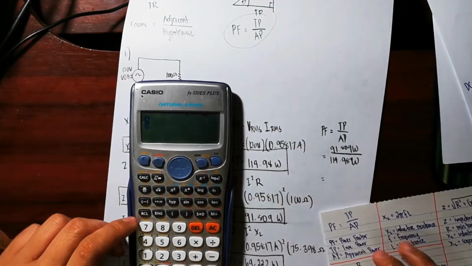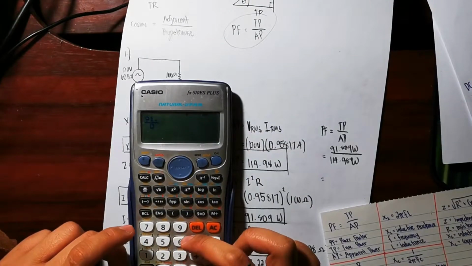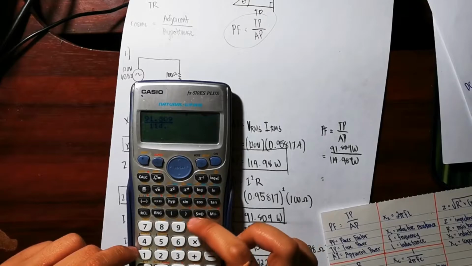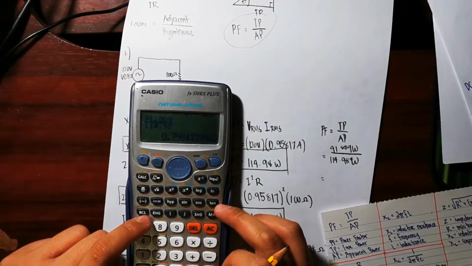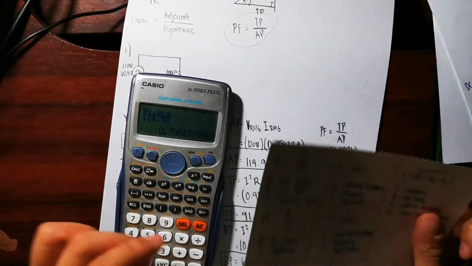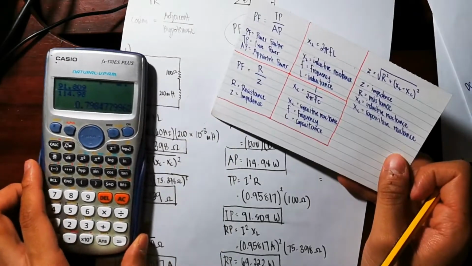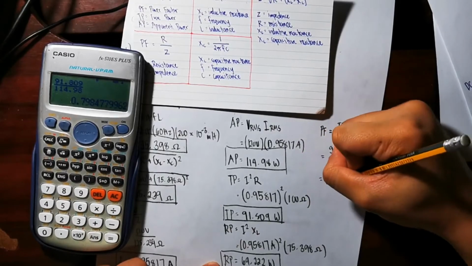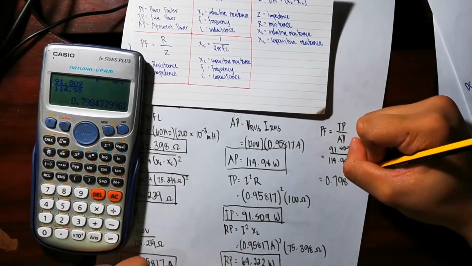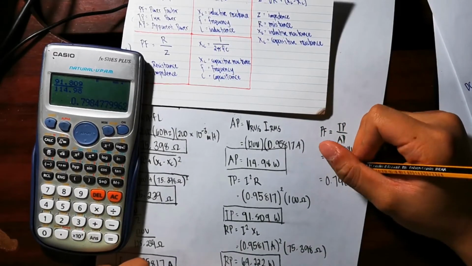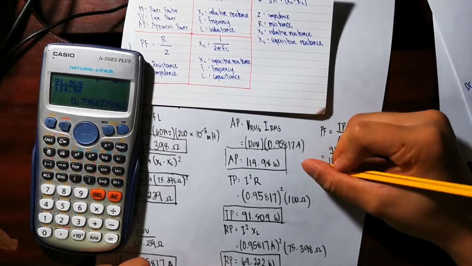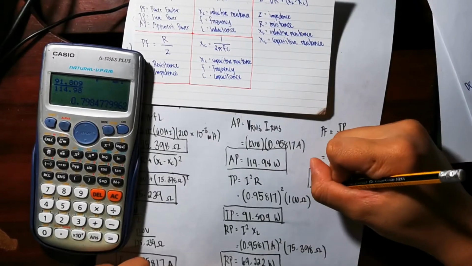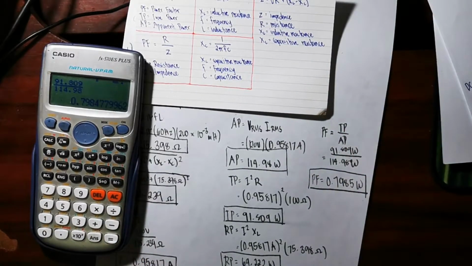So 91.809 divided by 114.98, we have a power factor of about 0.7985.